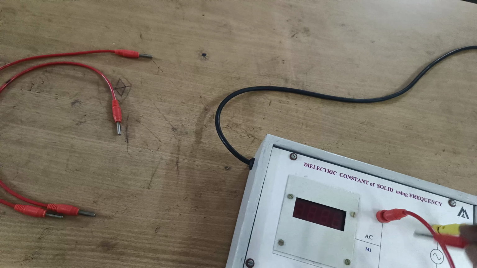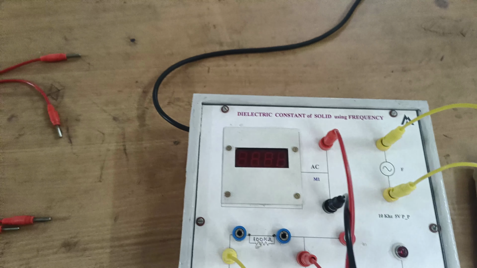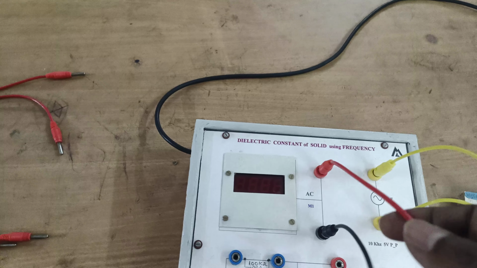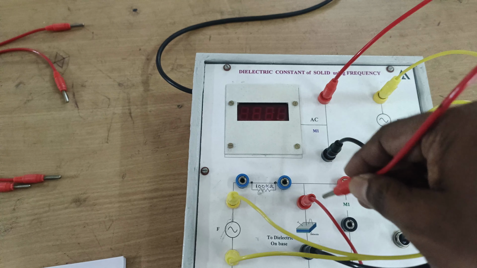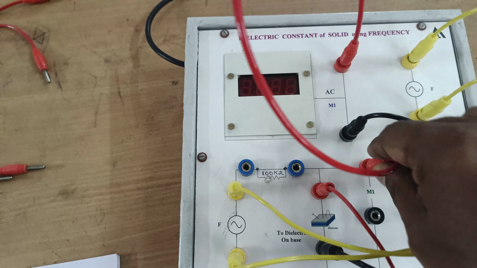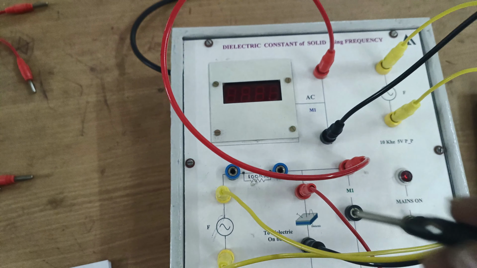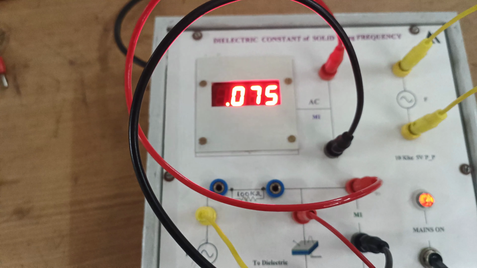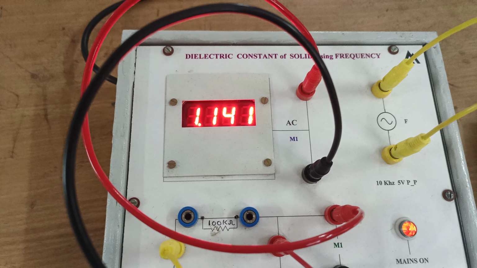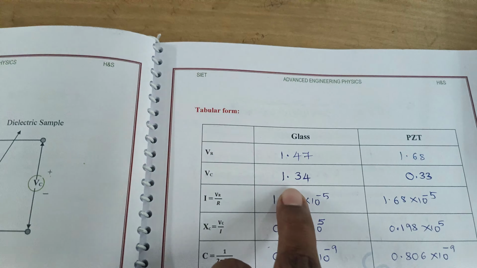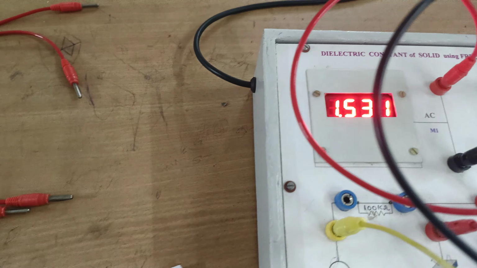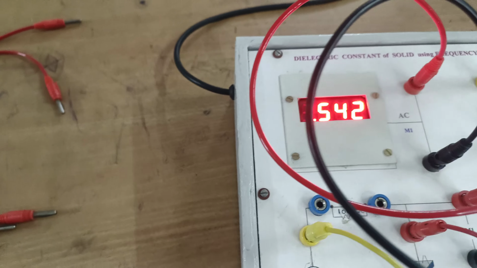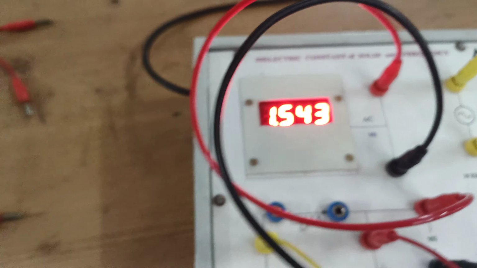That means red to red, and black to black. Then switch on the mains, again it is showing some reading that you need to tabulate. Here 1.34. Material to material it is different.